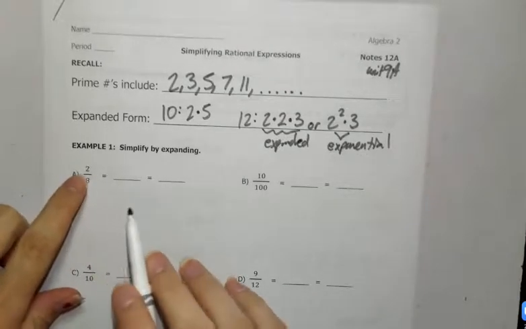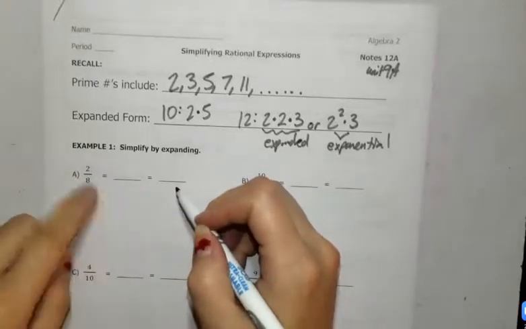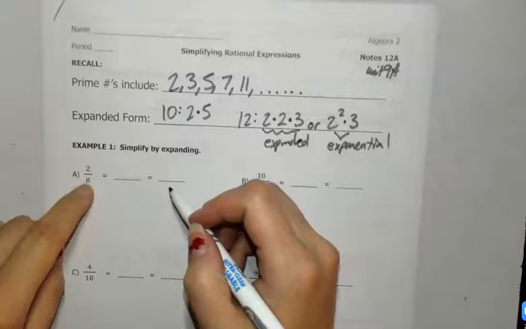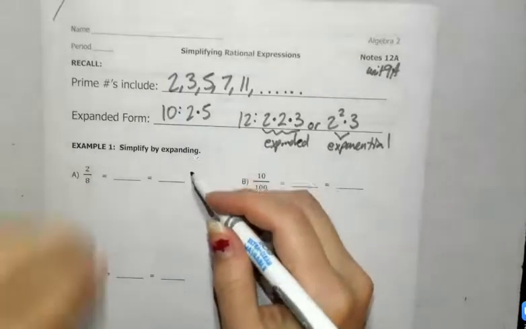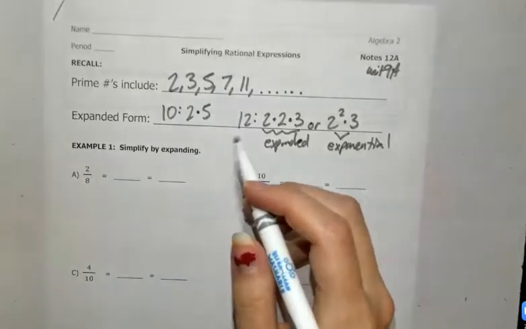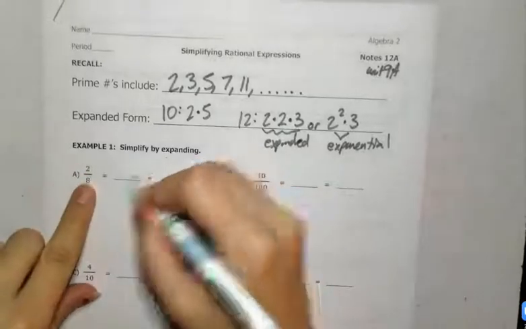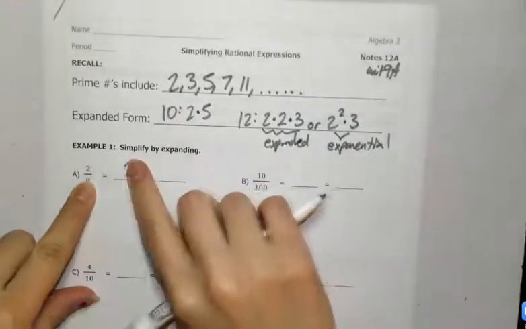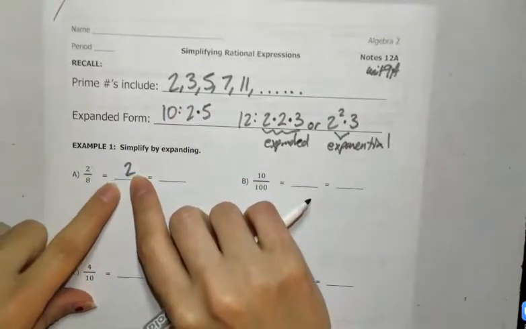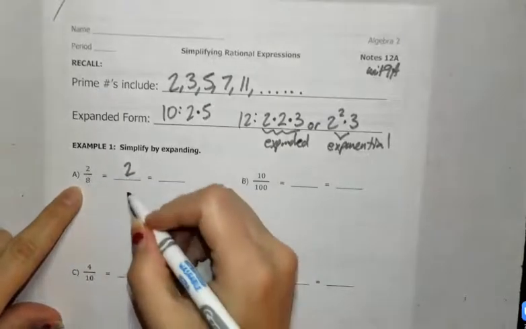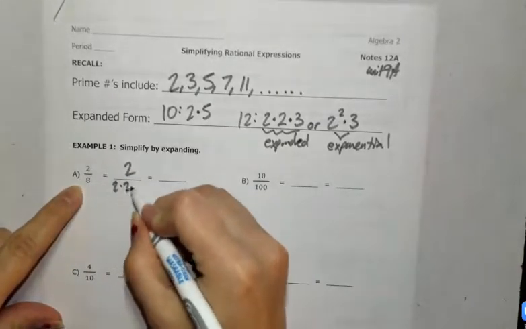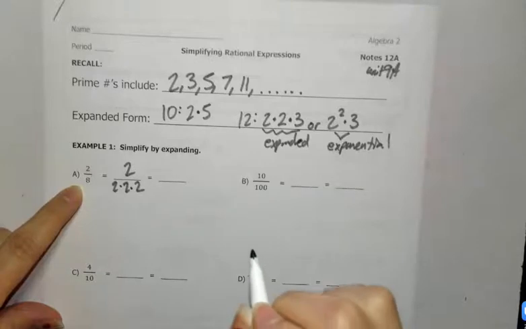We want to simplify this by expanding. So don't just write the answer. I know this one's really easy, like elementary stuff, but I want you to expand it just to show that you can remember how to expand. 2 is just 2. That's a prime number, so we can just leave it as 2. 8 is 2 times 2 times 2.